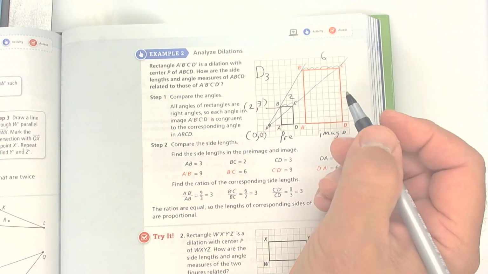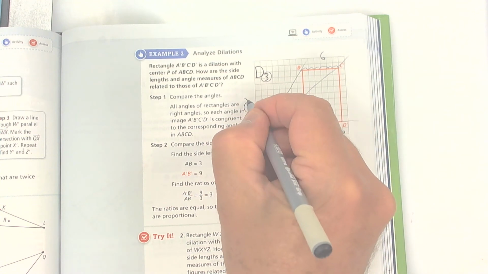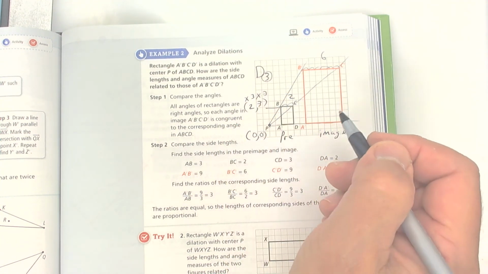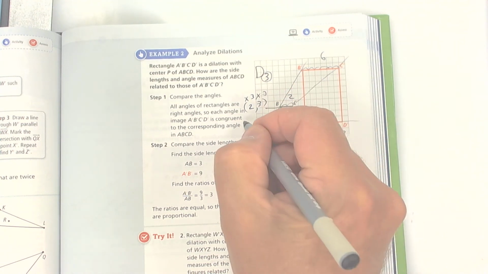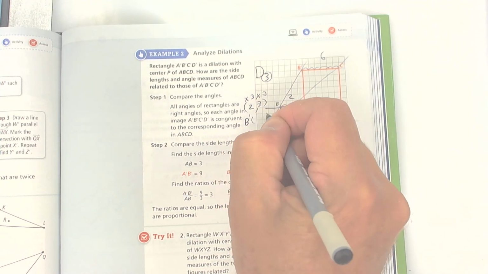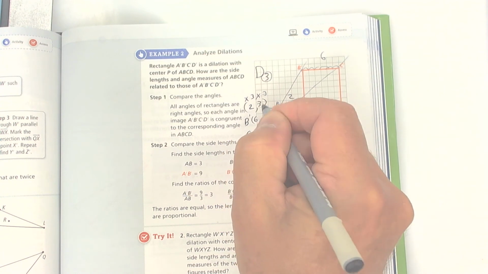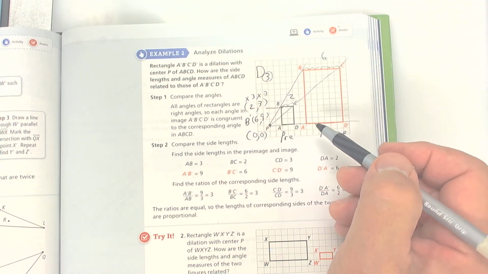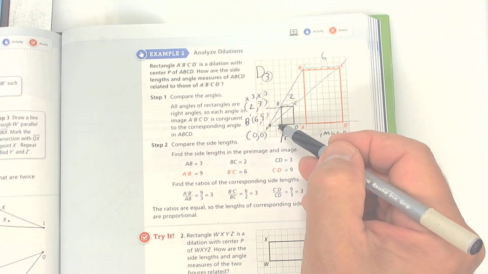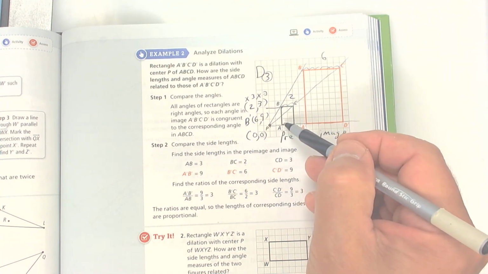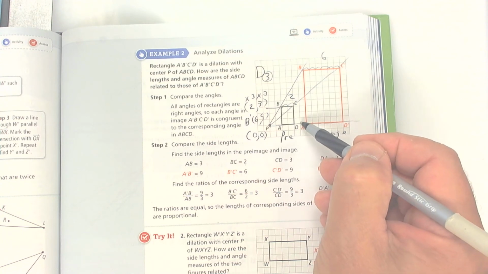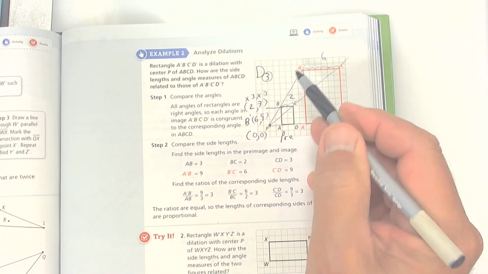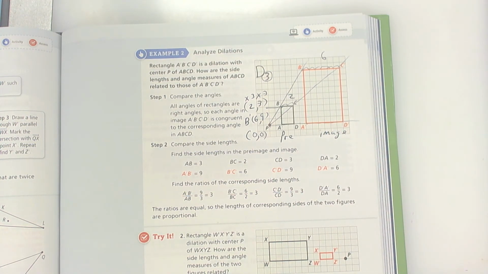So you want to multiply by 3 because it's a dilation. So multiply by 3. And when you do, your new point, your B prime, should be 3 times 2 is 6, 3 times 3 is 9. It should be over 6. Let's see if that's so. Okay. So 1, 0, 1, 2, 3, 4, 5, 6, over 6, and then up 9. And so that does work. So that's a dilation of 3.